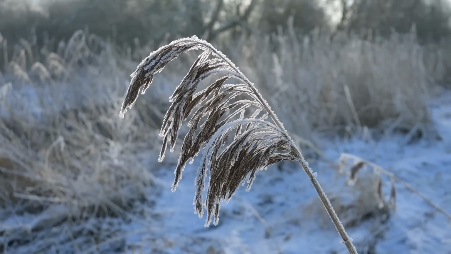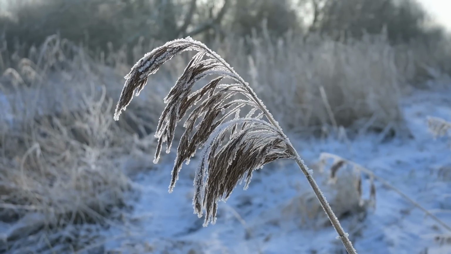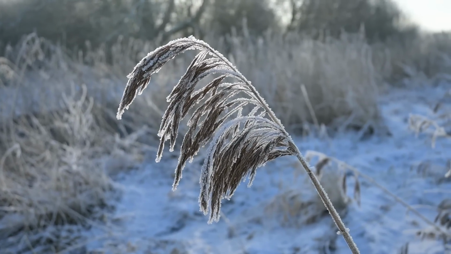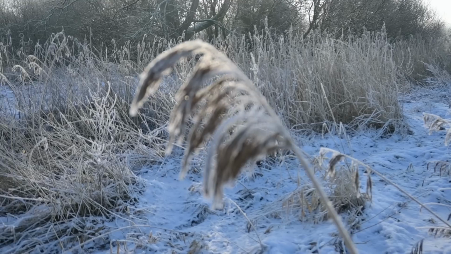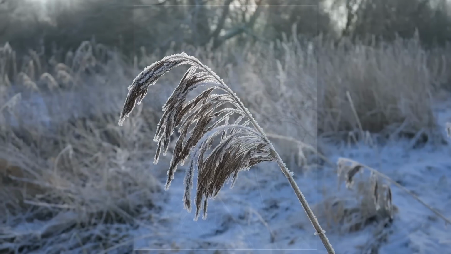Really, it's very striking the way that these grasses are backlit by the sun. They just stand out against the dark background and make for a lovely photo.